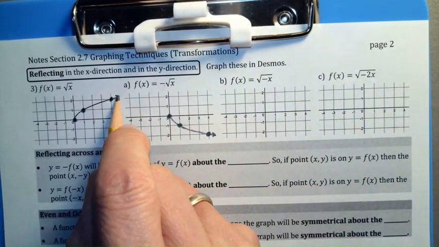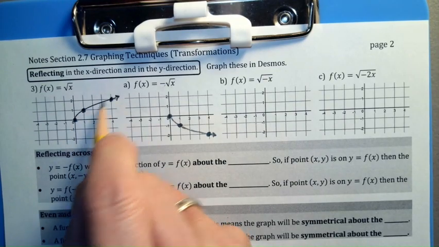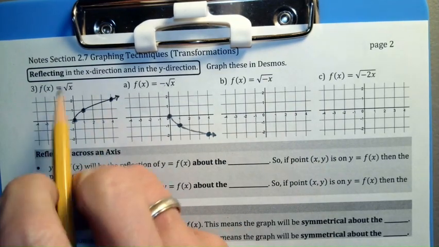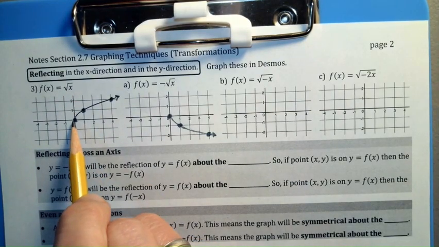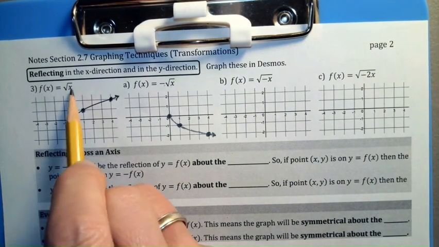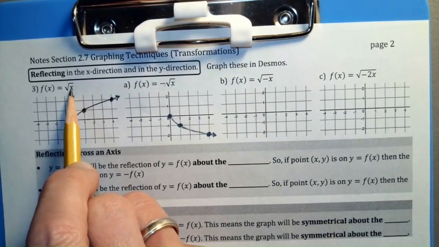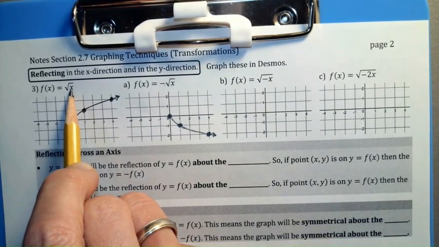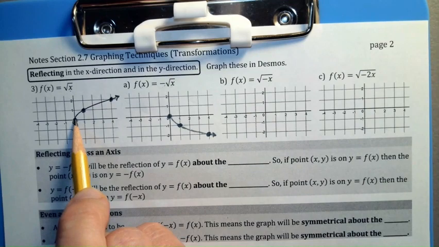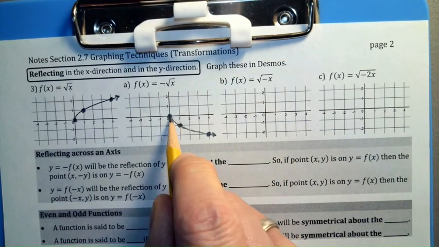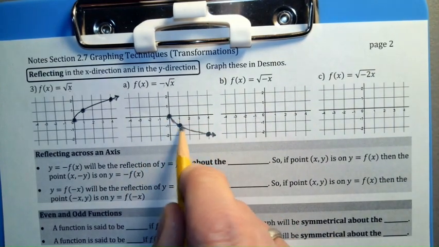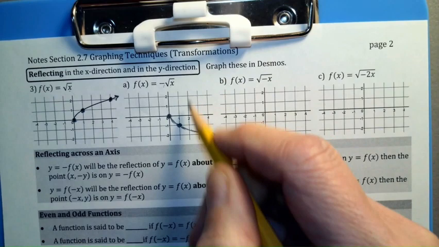This curve goes on forever in this direction, but it stops here, right? The square root of x function starts here, 0, 0. Can't put a negative in here because we're dealing with the real number system. So notice that our domain is 0 and then all the positive x values. So again, we have a negative outside. It reflects it about the x-axis.